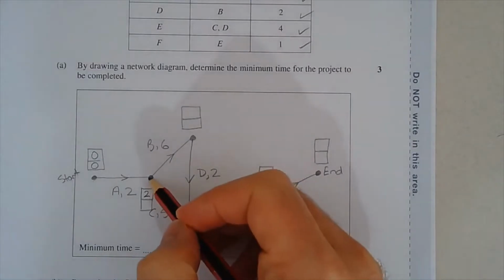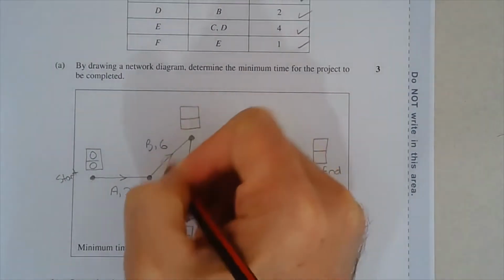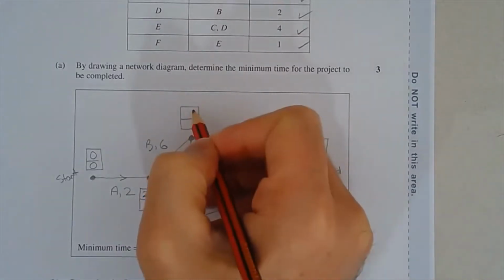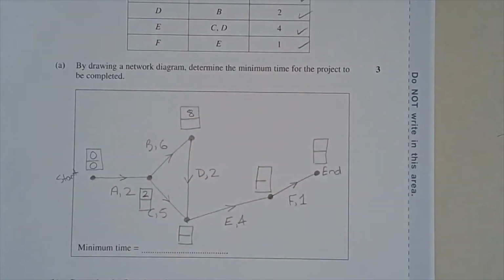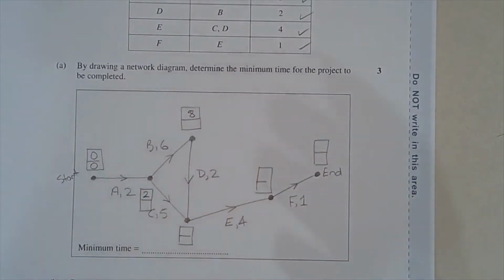Now, from activity A, we have activity B. That takes 6 hours. Add it onto 2. And this will be 8. So we're doing the forward scanning now, to find the earliest start times of all the activities. Now, what do we put in this box here? 2 plus 5 is 7. 8 plus 2 is 10.